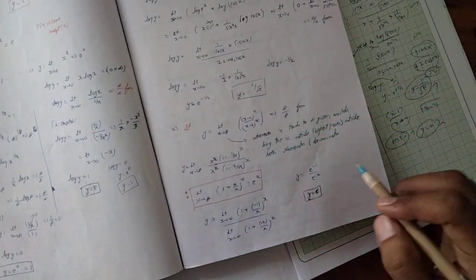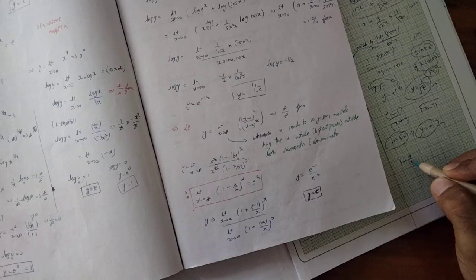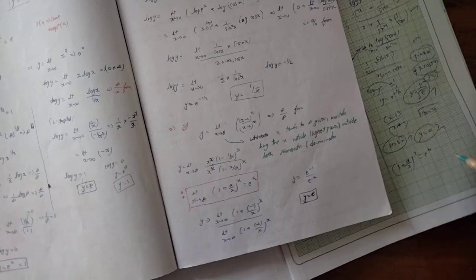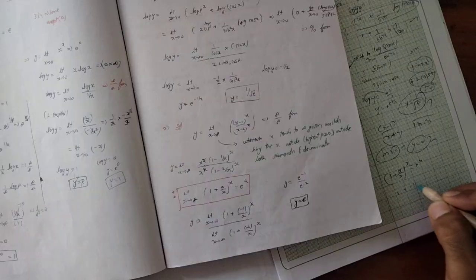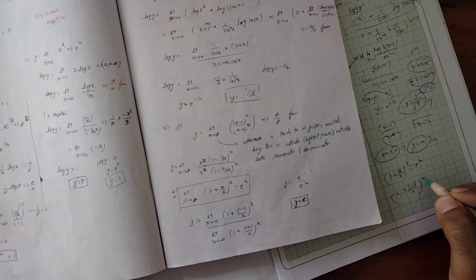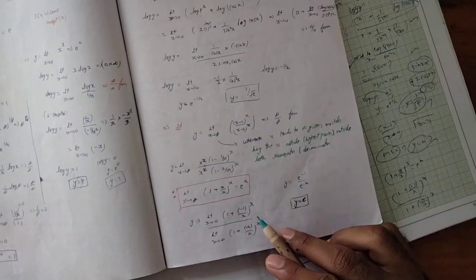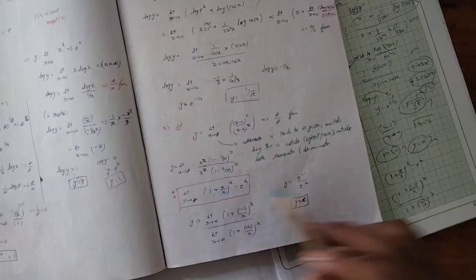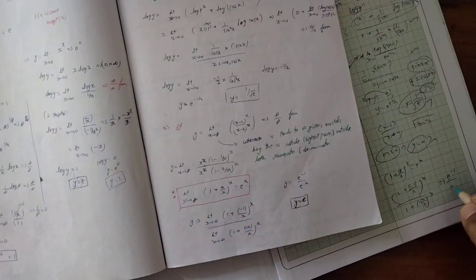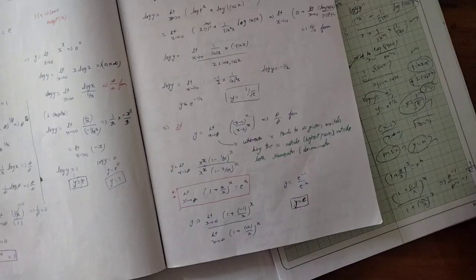So what will be the a? The value of a is minus 1: 1 plus minus 1 by x power x divided by 1 plus minus 2 divided by x power x. So e power minus 1 divided by e power minus 2 equals e power 1, so e will go also. So y equals this thing.